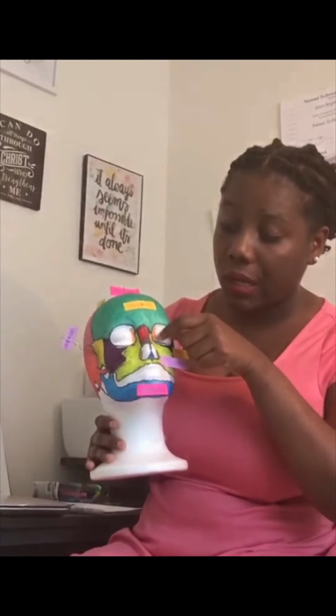And lastly, we have the lacrimal bones. The lacrimal bones are closer to the nasal bones, but they are in the orbital cavity. They are more internal to the maxilla and the nasal bone. We cannot see them well. I tried to draw it in orange.